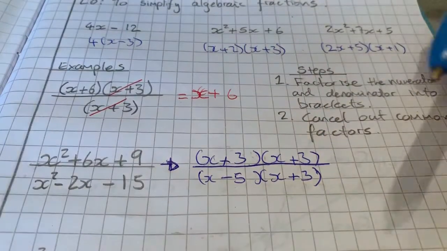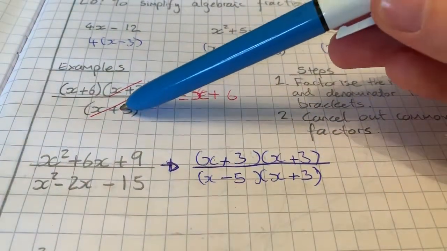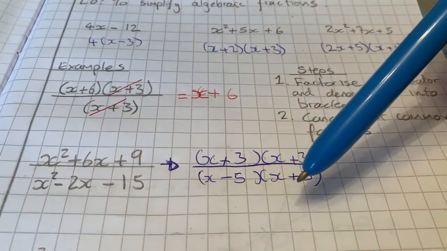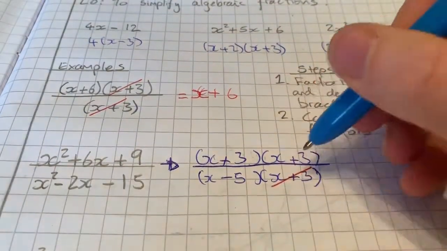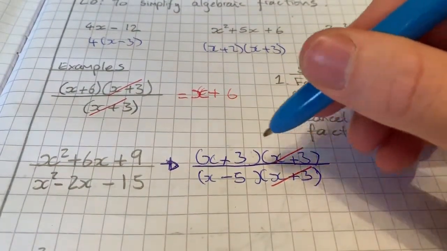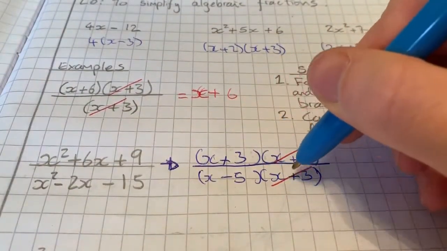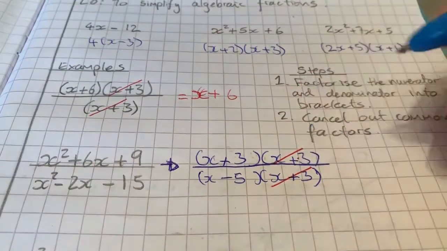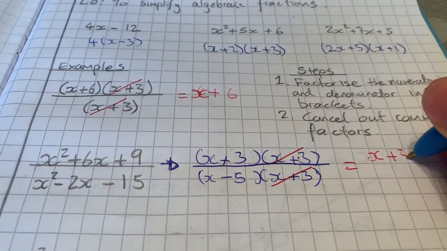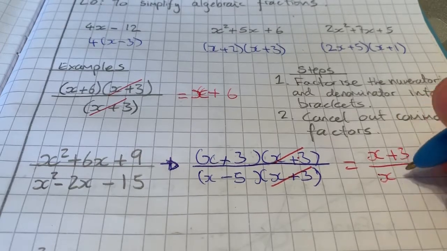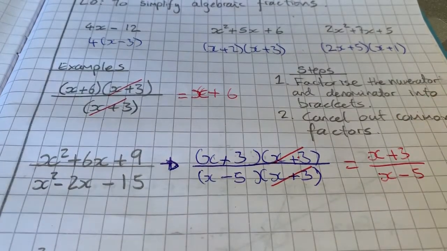Then, common factors: I'm going to cancel the x plus 3 with just one of the x plus 3s at the top, not both, because it needs to match with one thing. That gives us a final answer of x plus 3 over x minus 5.